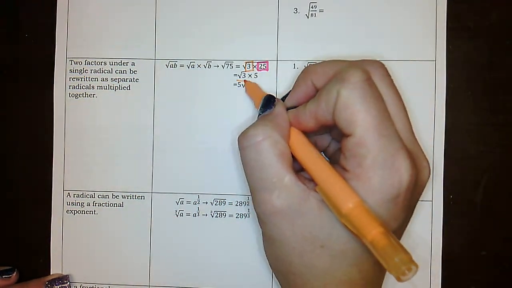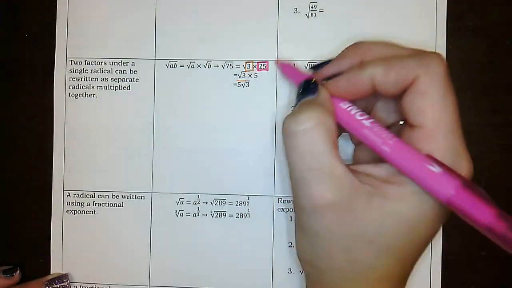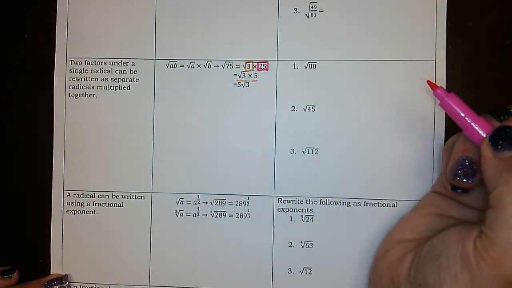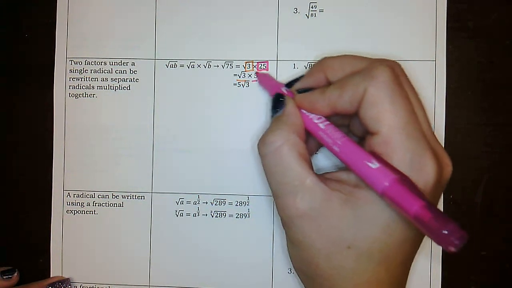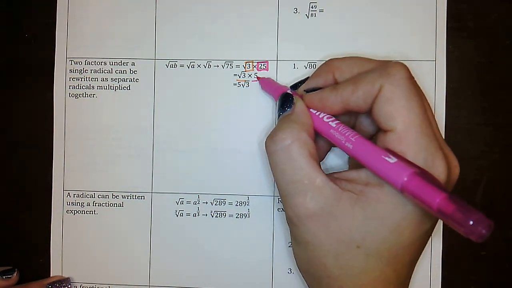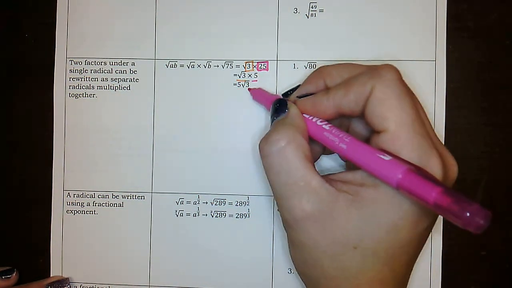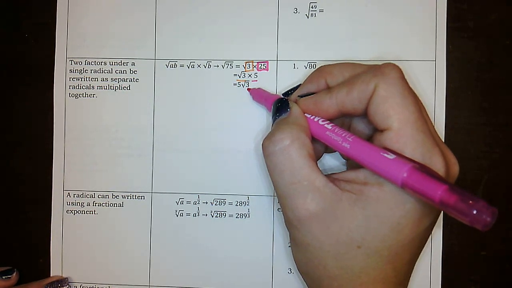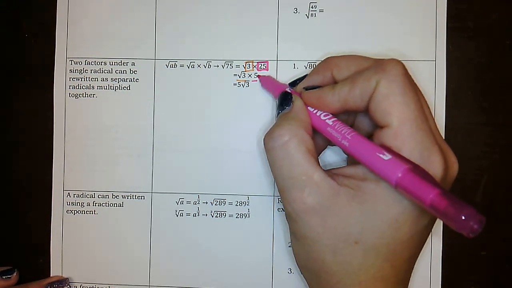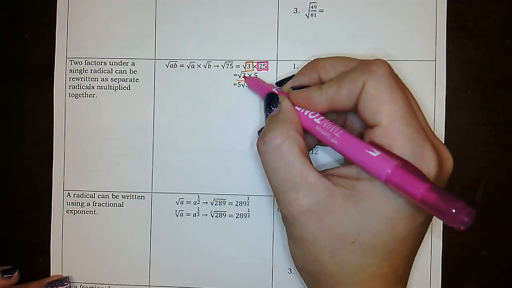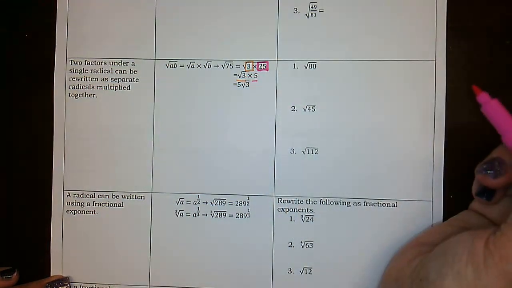The square root of 3 stays the square root of 3. However, the square root of 25 is 5. And then this is as simplified as it gets. So we put the whole number in front and then the radical out behind. So the square root of 25 is 5. The square root of 3 stays the square root of 3. So the answer is 5 root 3.